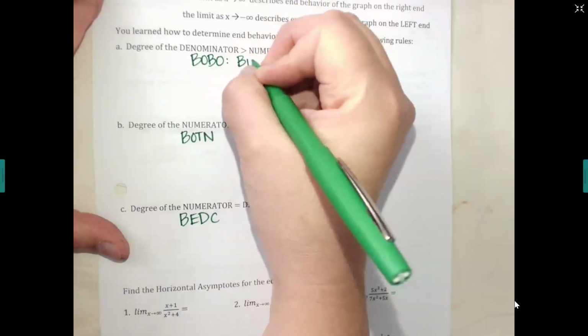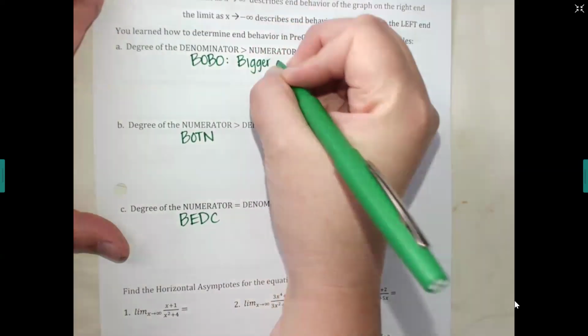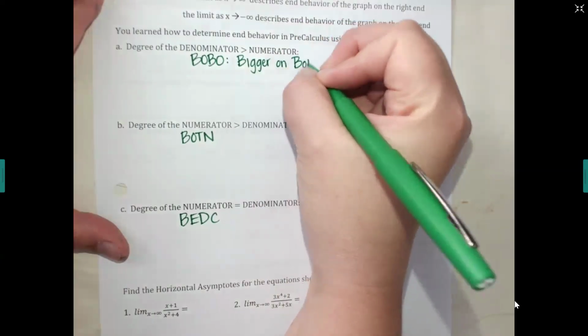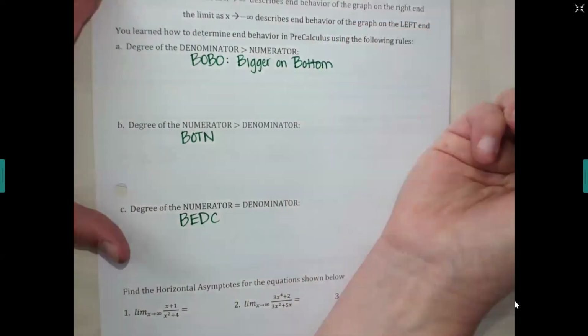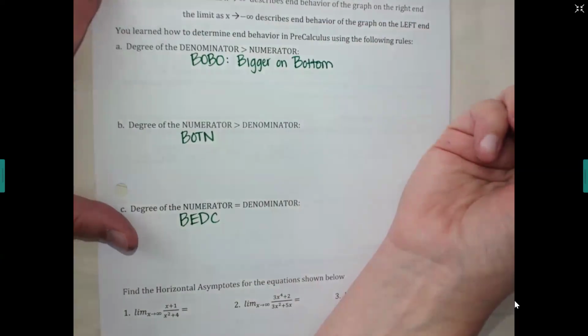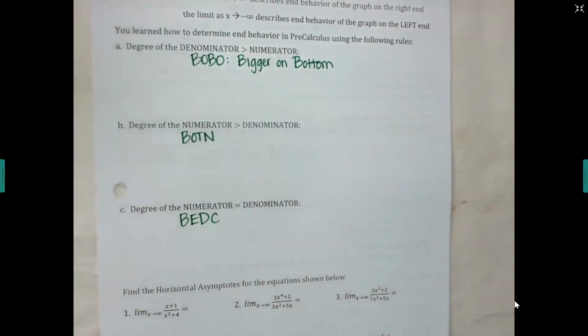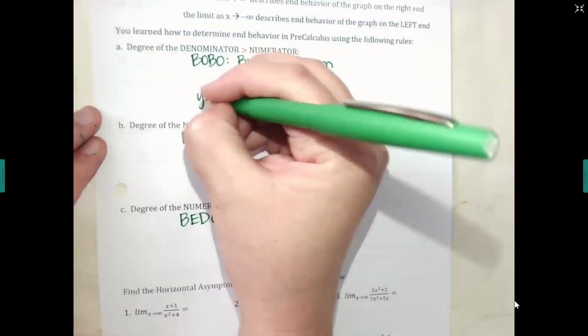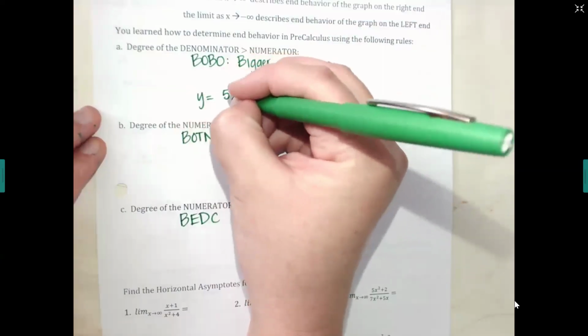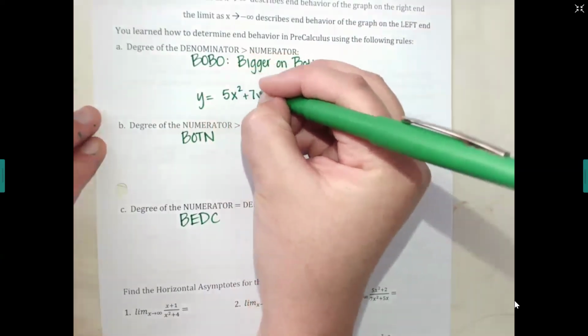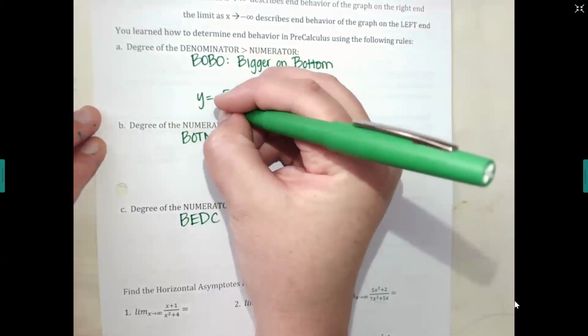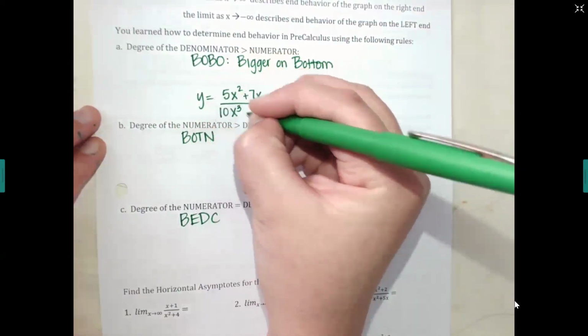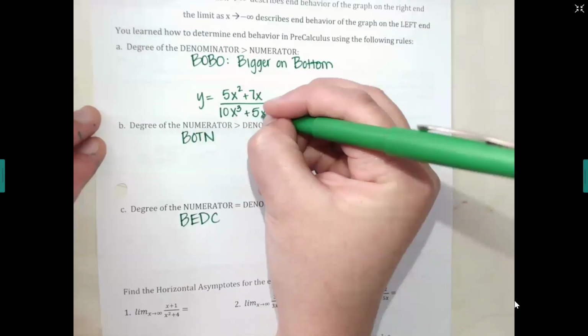And when I say bigger on bottom, that is referring to the larger power of the equation being on the bottom. So I'm going to give you an example. We'll put 5x squared plus 7x over 10x cubed plus 5x.